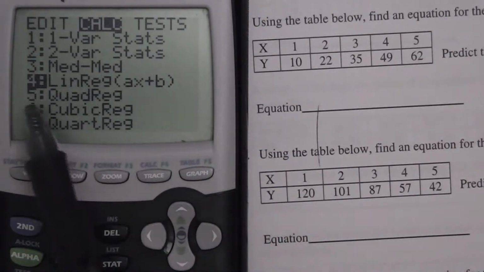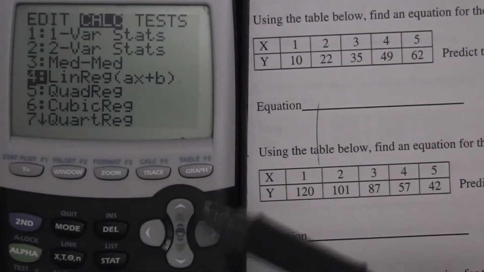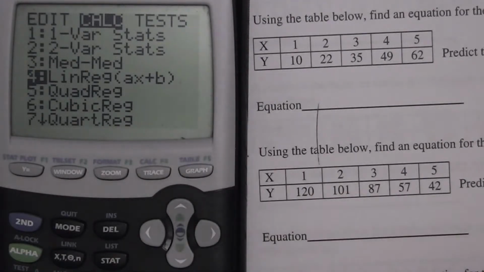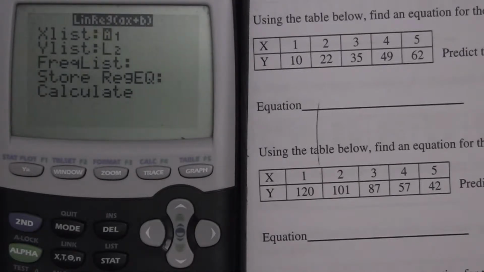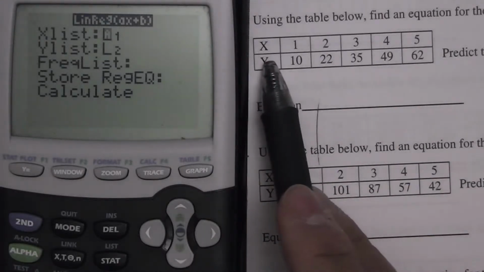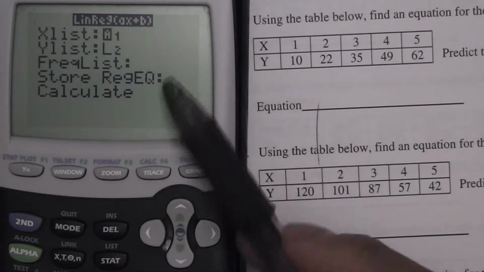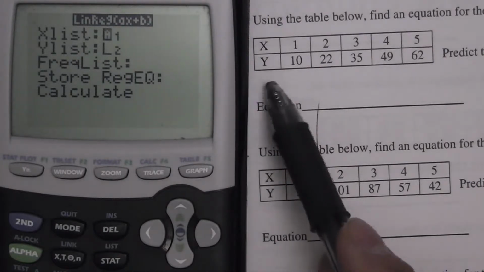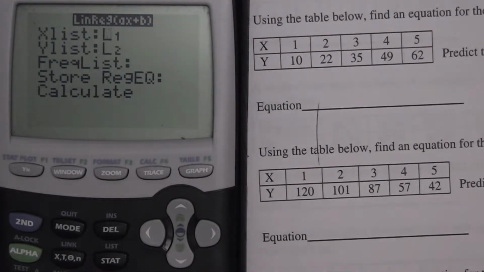So you either press 4 or use the cursor keys to move to that option. So I press 4 or enter. L1, that was my X. L2, that was my Y. I'm going to press enter to accept that.